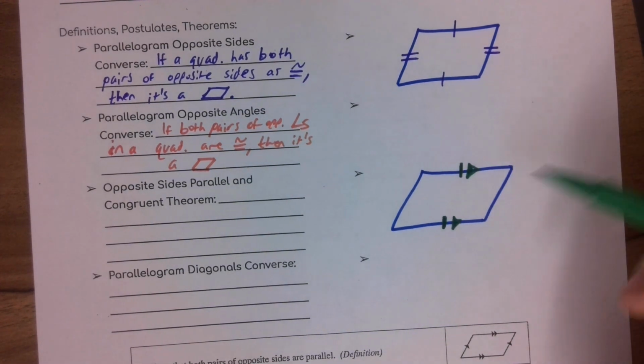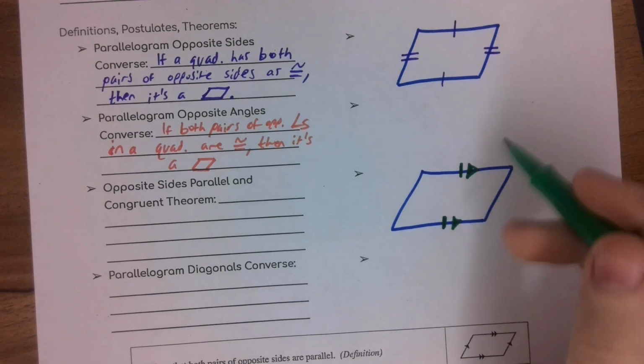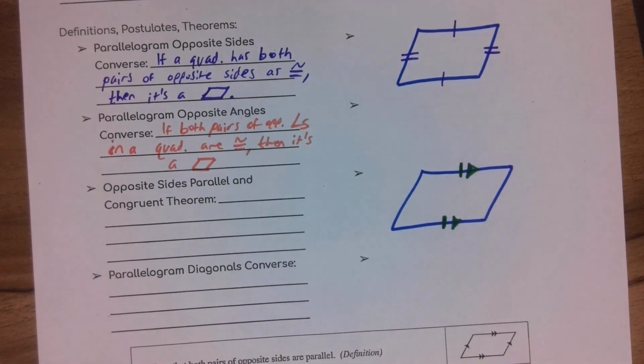They've got to be both parallel and congruent. But believe it or not, just by knowing that little bit of information on one pair of sides, the shape is a parallelogram. It has to do with the alternate interior angles of the parallelogram. It has a lot to do with the consecutive angles of a parallelogram. It deals with all of this.